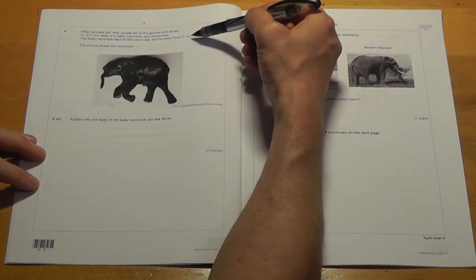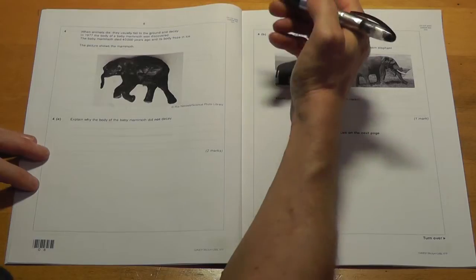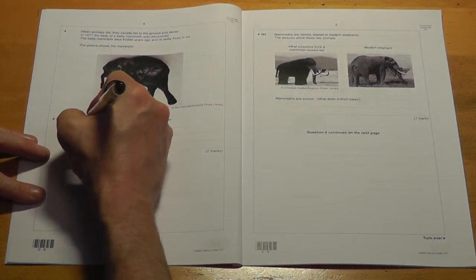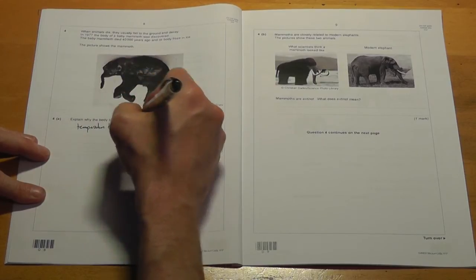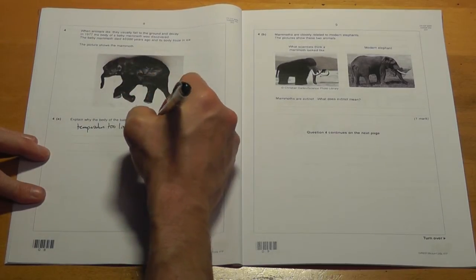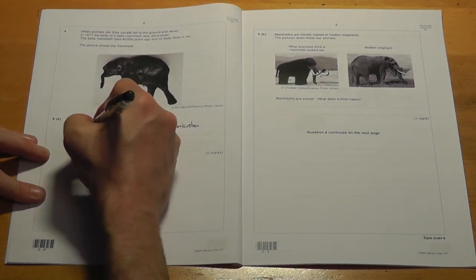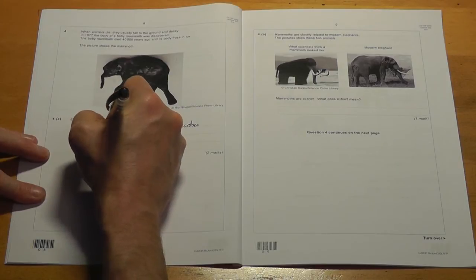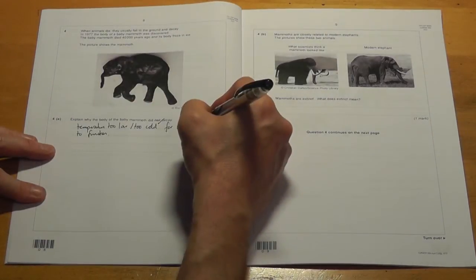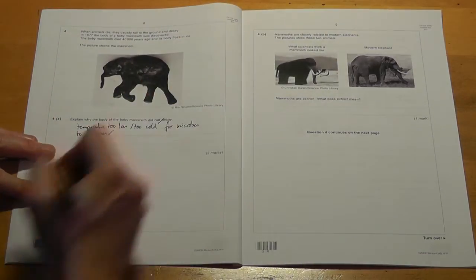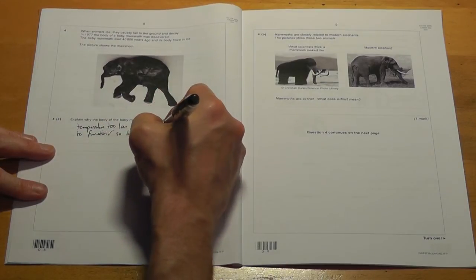Well, it said its body was frozen in ice, but you've got to combine that knowledge with your knowledge of microbes. So the first thing is that the temperature was too low for the microbes to function. Temperature too low, or you could just say it was too cold for microbes to function. Okay, so there's your first mark and there's your second mark, and if you want to be fancy, so they could not decompose the mammoth.